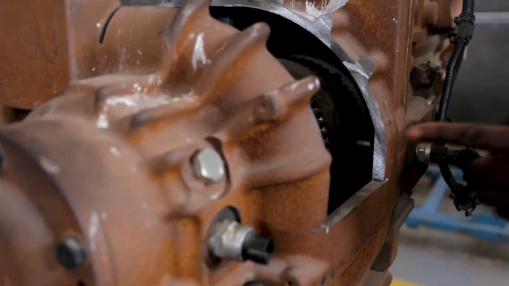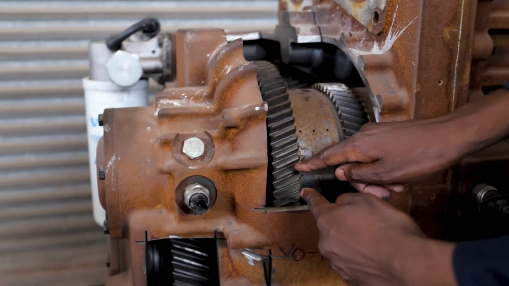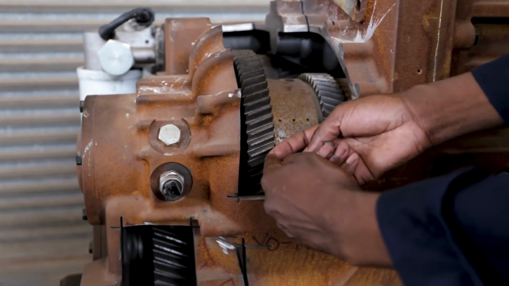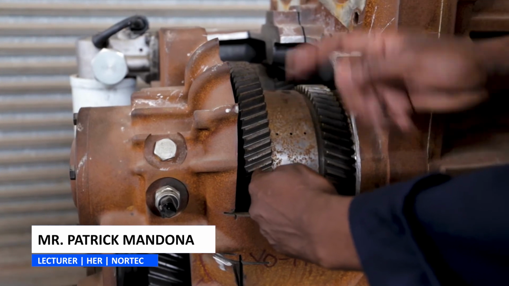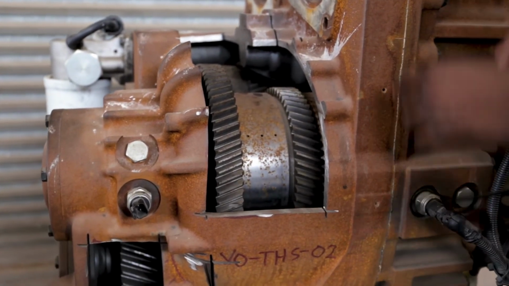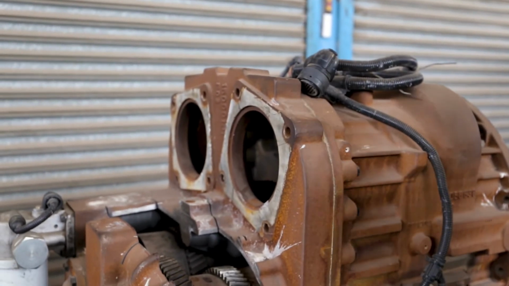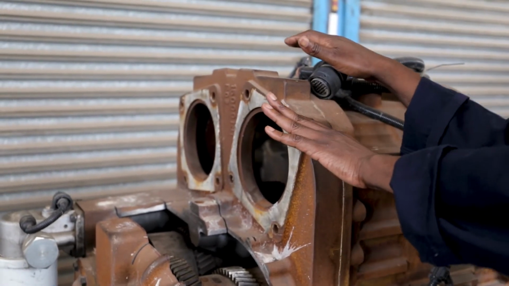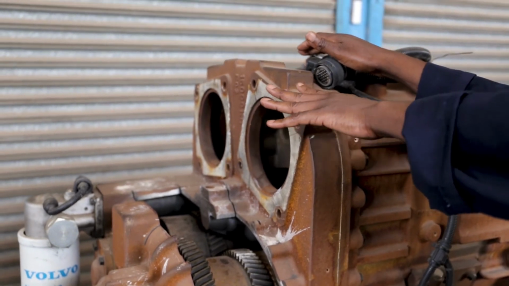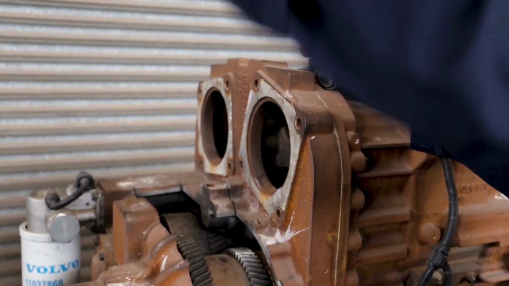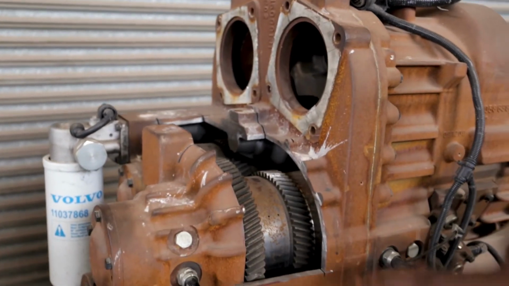As this gear is rotating, the sensor picks how fast the gear is passing at the sensor. The faster or slower it passes, the sensor picks it up and sends the information to the computer, and the computer understands according to the program that this machine has been programmed with. It will be able to determine whether you need gear 1, gear 2, gear 3, just like that. So this is how we are able to demonstrate.